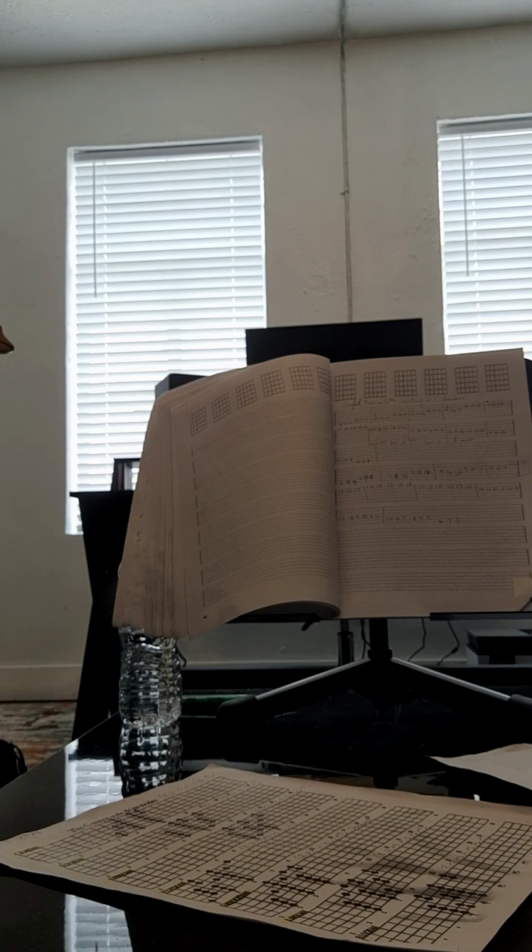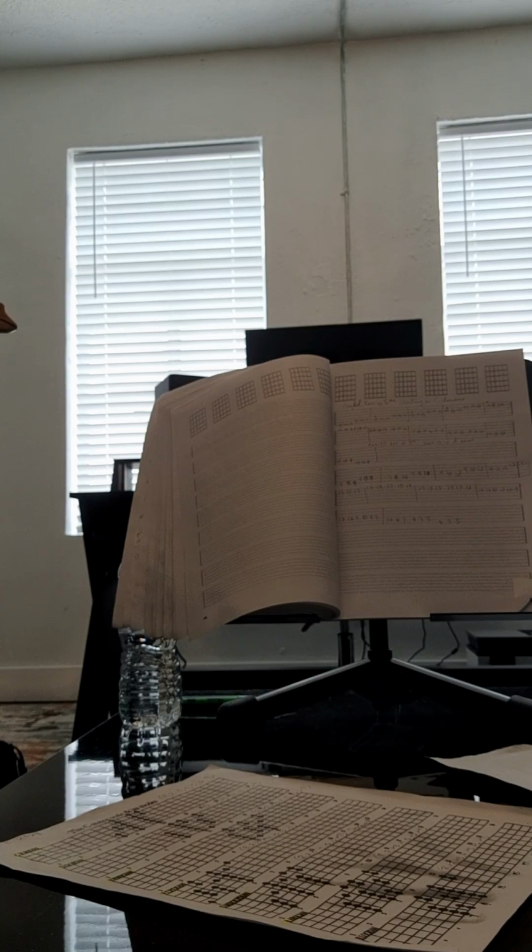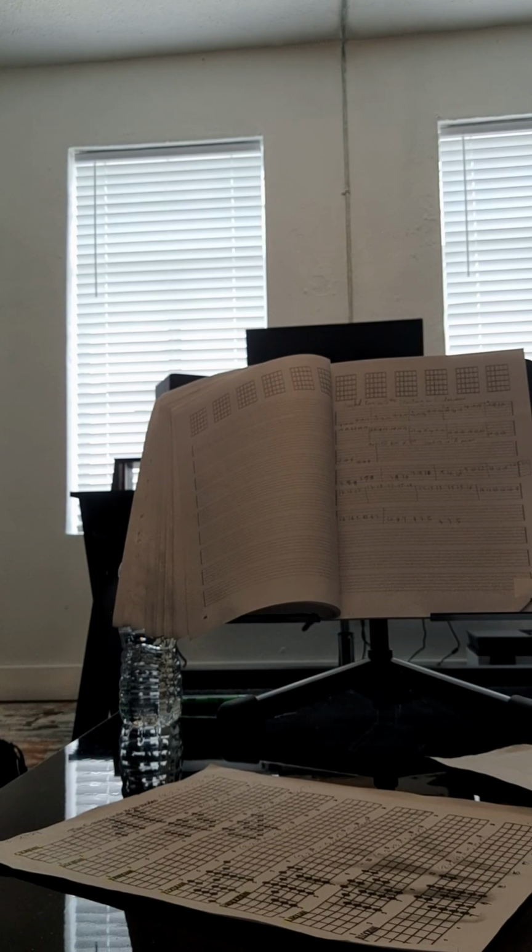Now, the way that I try to differentiate from one thing to the next is I define this as our lead forms, because it's on a single string.